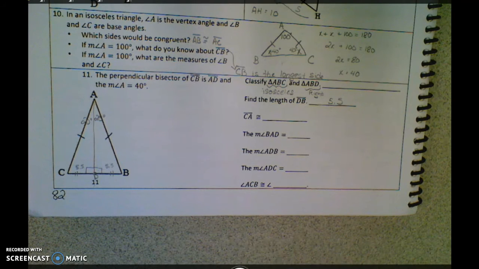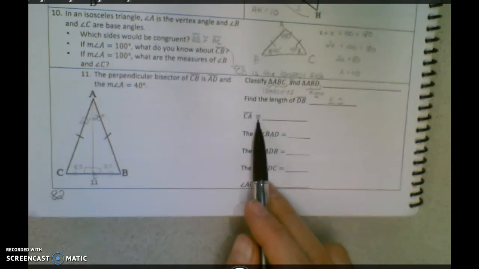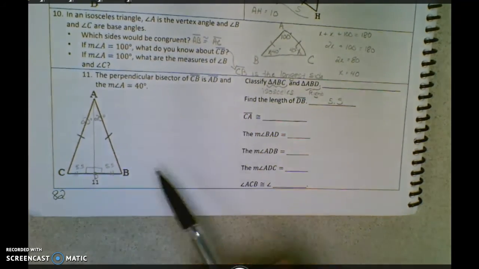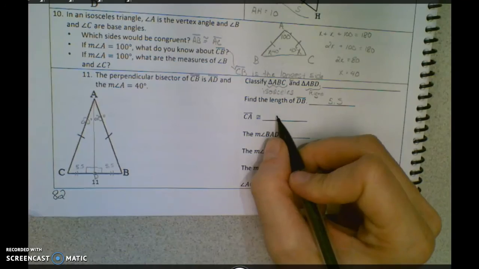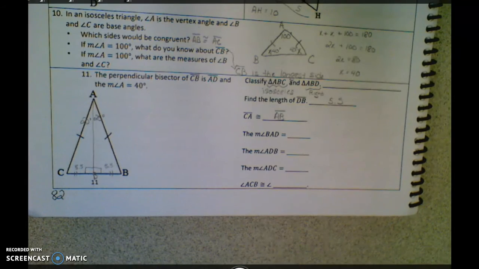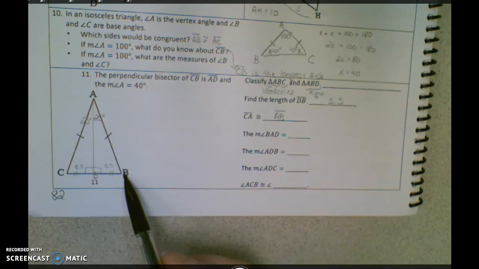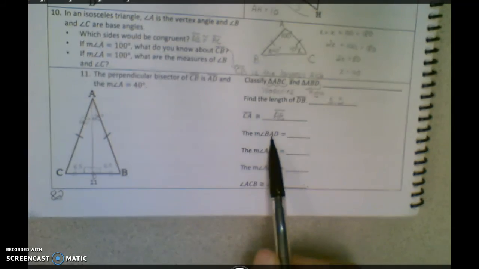I want to find what CA is congruent to. So just name me the segment that would be the same as segment CA. So CA, if you look in the picture, has this mark. It would be congruent to segment AB. The measure of angle BAD is next. BAD would have a vertex of A since it's the second letter.